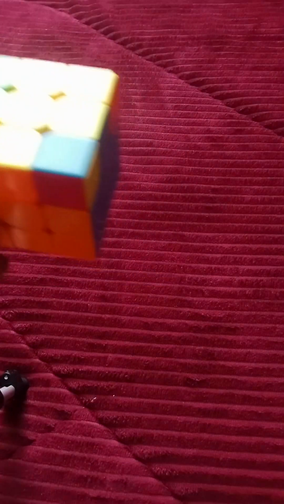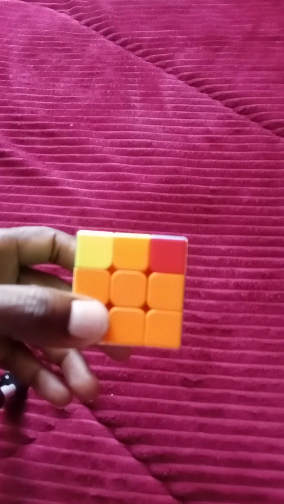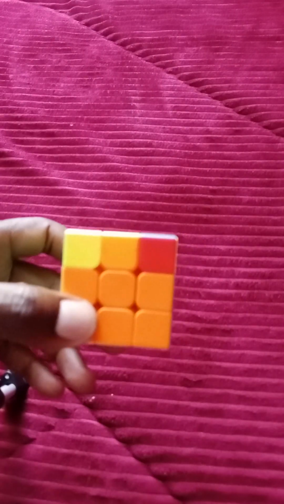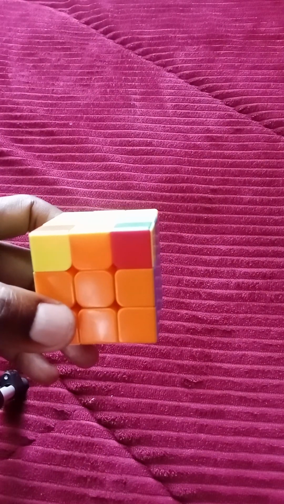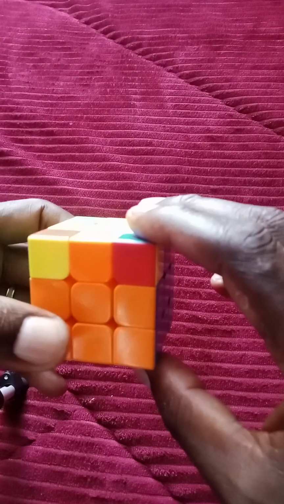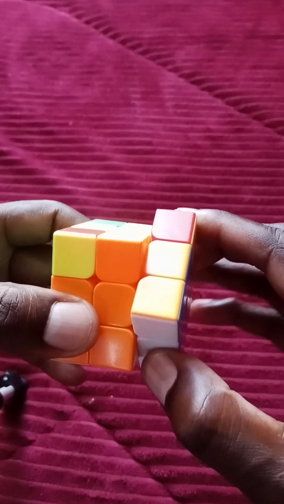and corner pieces at the top also have an algorithm, and we are going to turn the right side up.